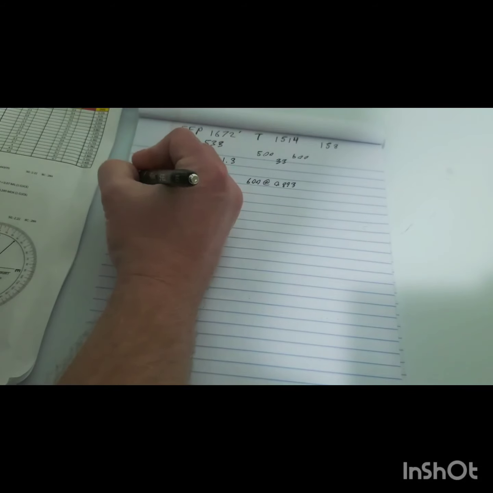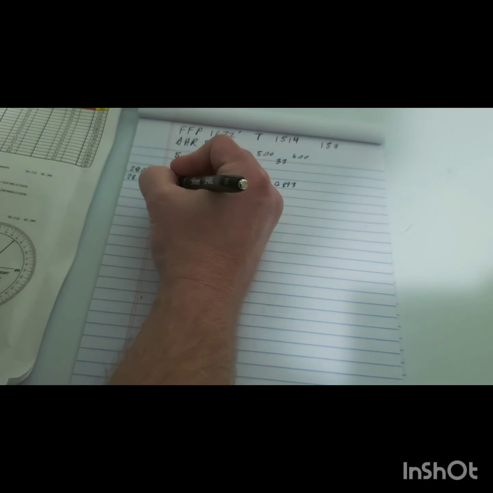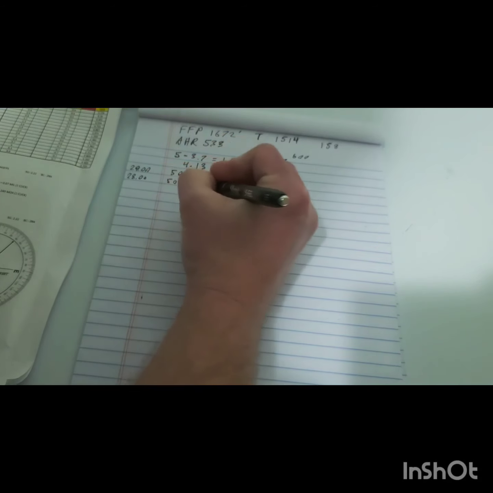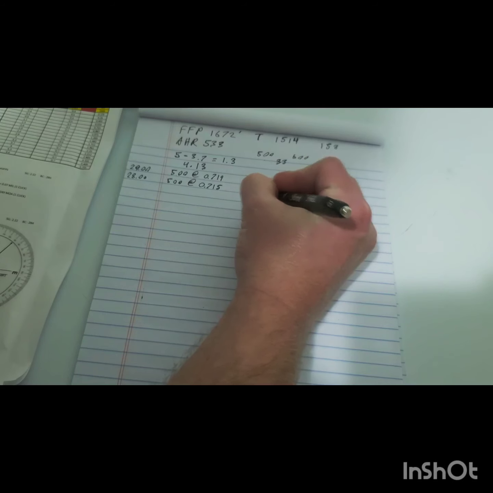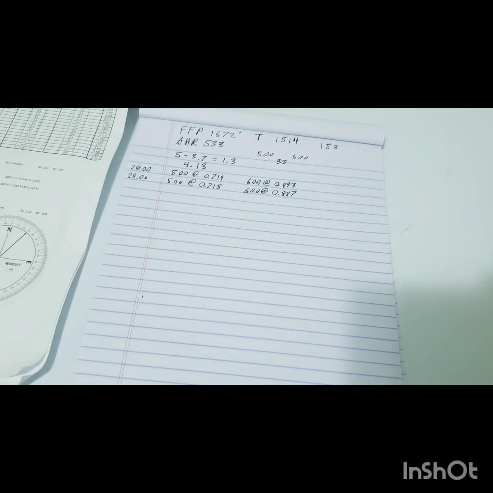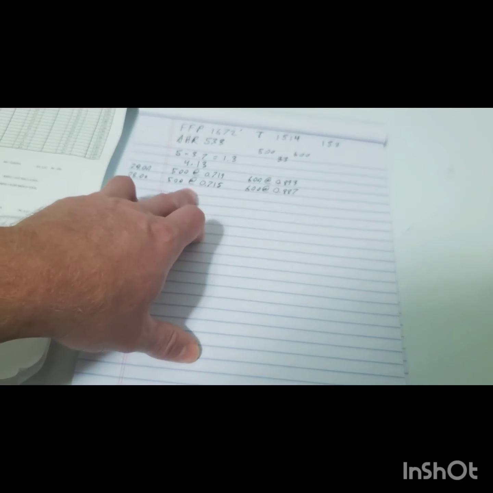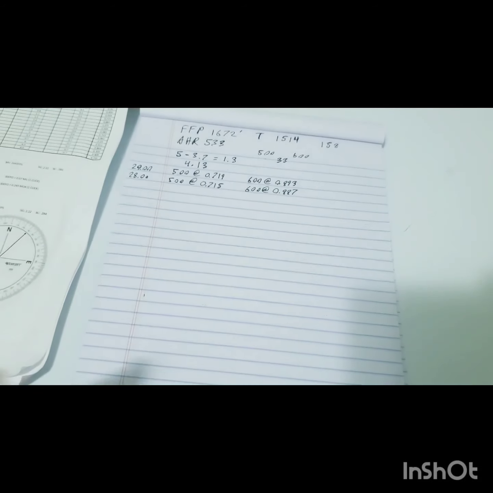So 28 inch, 500 at 0.715, and at 600 it is 0.887.